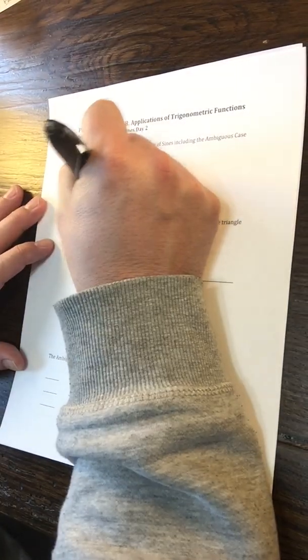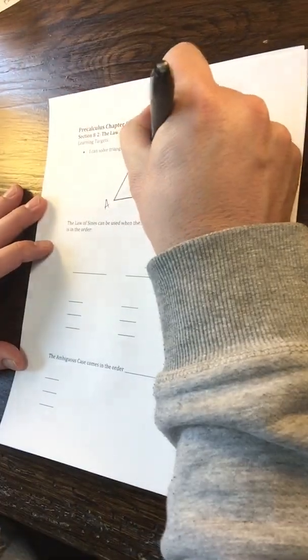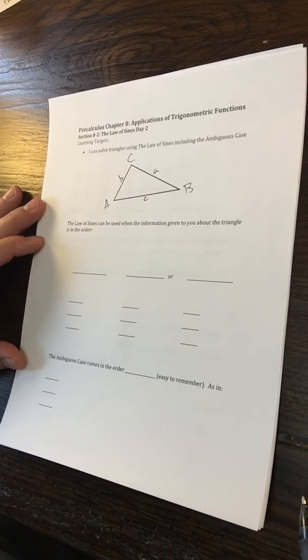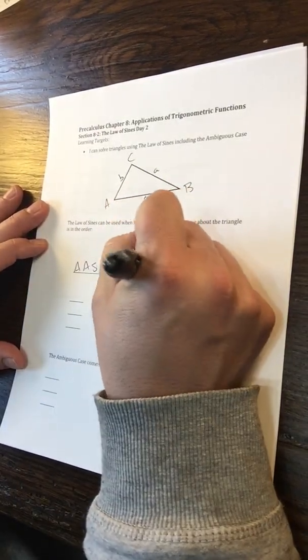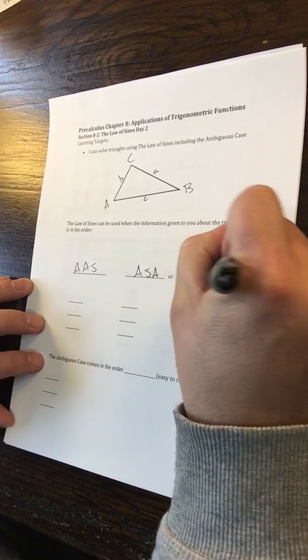Okay, let me explain what I'm talking about here. For A, B, and C, I'm just going to put sides there, and then we'll go little a and little b and little c across from them, of course. The law of sines can be used when the information given to you about the triangle is in the following orders: angle, angle, side, angle, or let's see, angle, side, side.